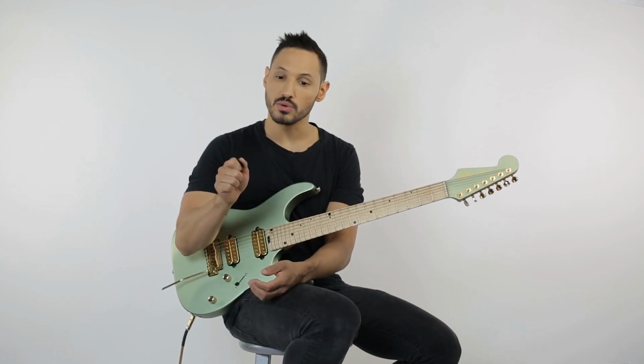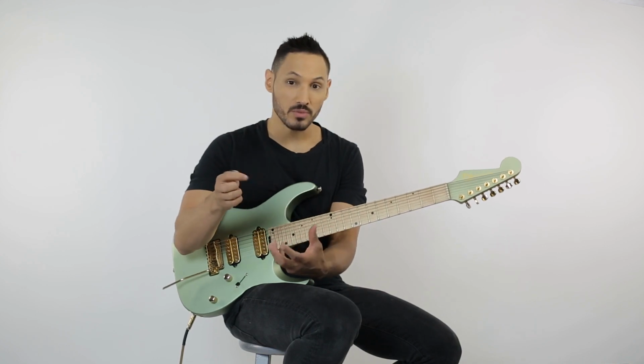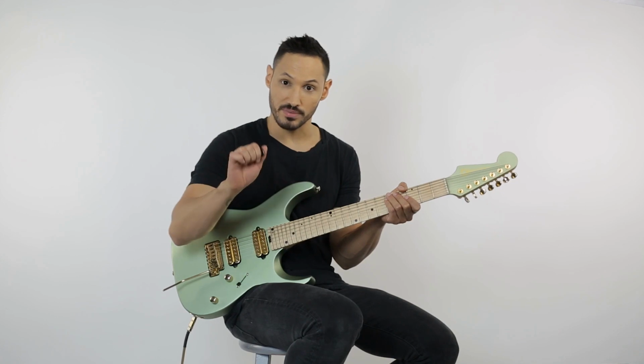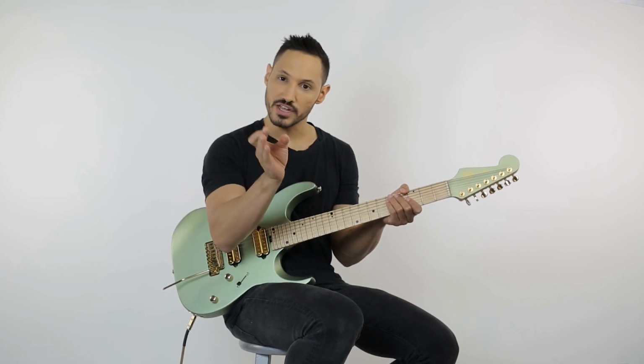However, again, if you want to do alternate picking, it might be a little more difficult because you won't have as much stability with the right hand as you would if you just kept it up, up, down, up, up, down, because the riff is very constant.